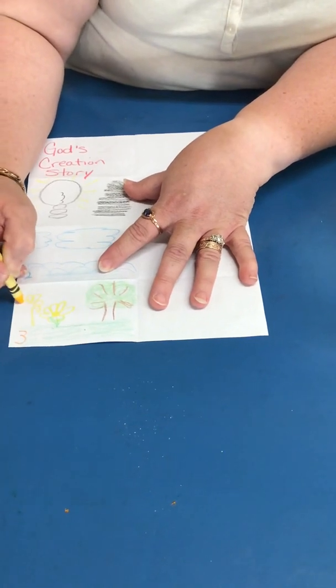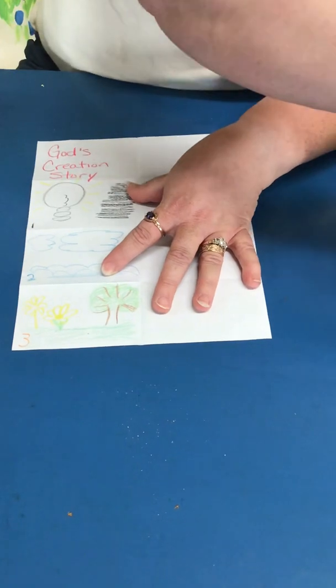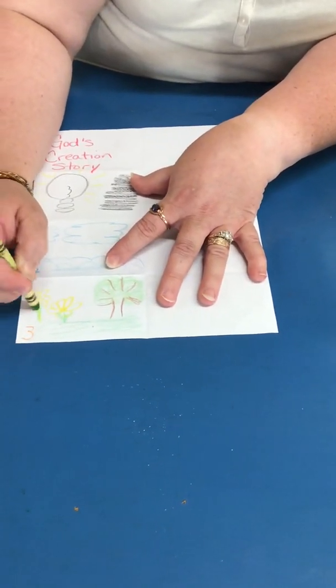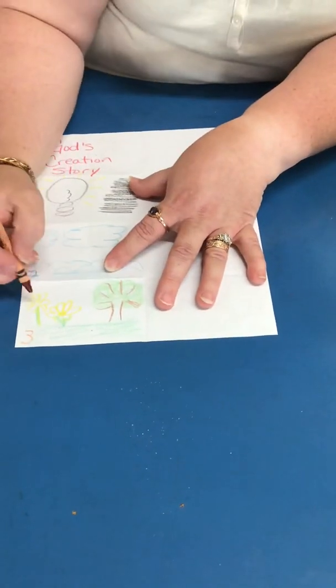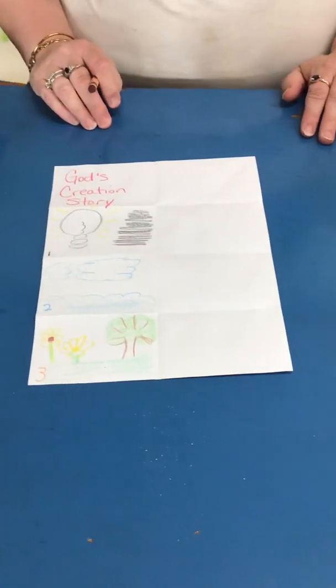That's a little hard to see, I guess. But you get the idea. You can put any kind of plant in there that you want because that's what God created. He created the land and the plants and the seeds.